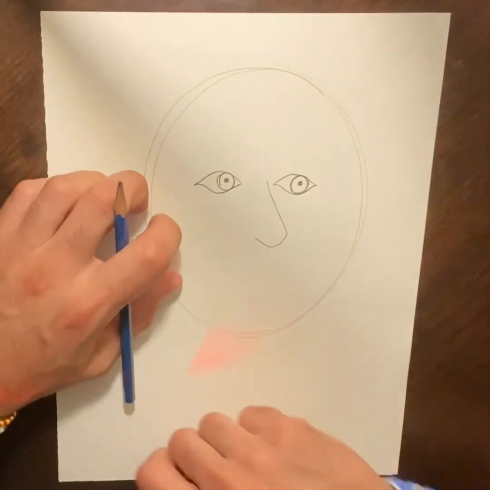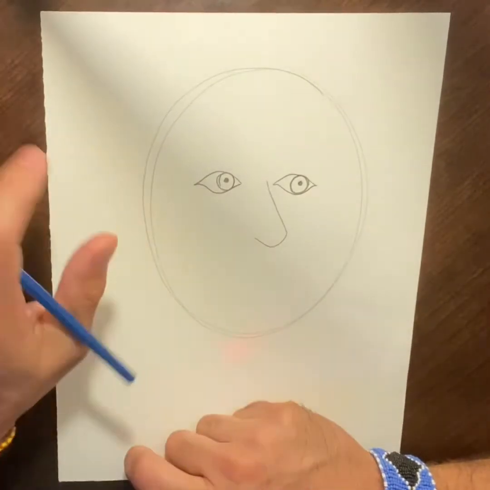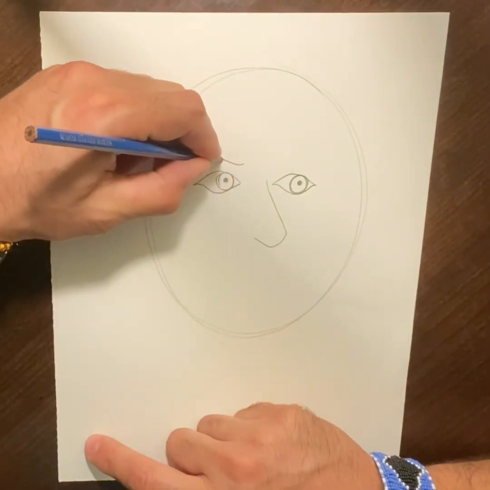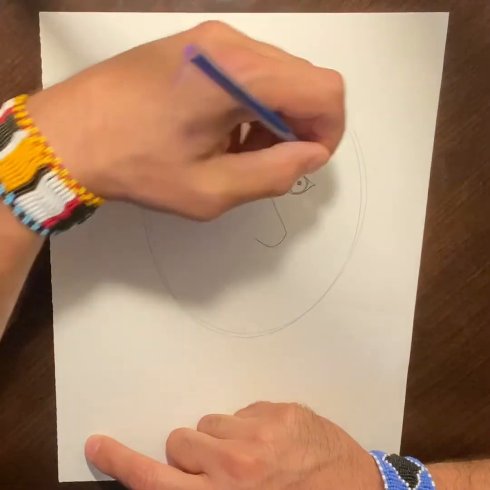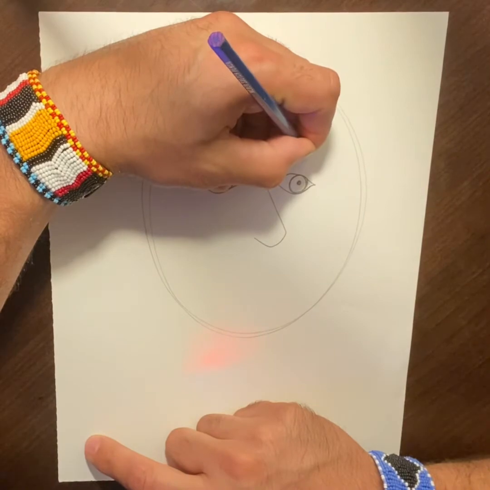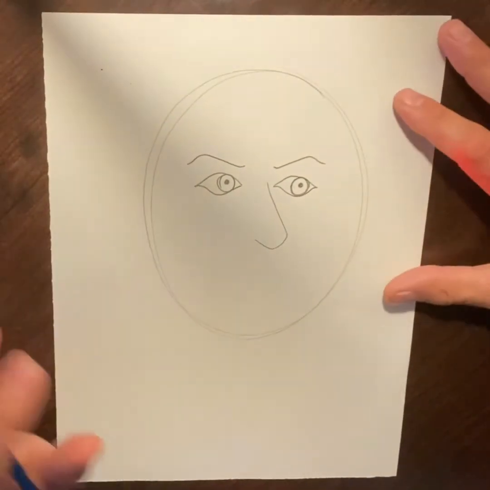All right, for our eyebrows, even though eyebrows are hairs, we're going to go back and add details later. For right now, I want you to think of a simple line that shows the shape of your eyebrows, and then we'll go back and enhance them as needed. All right, so here's my eyebrows.